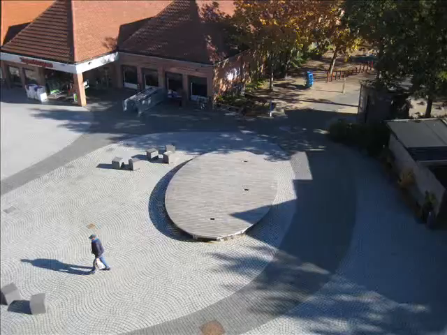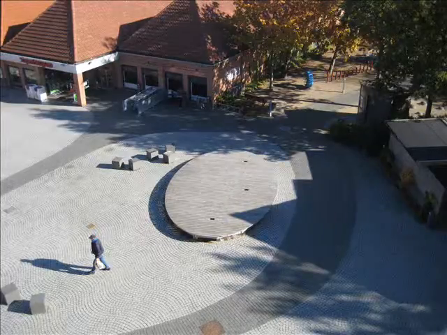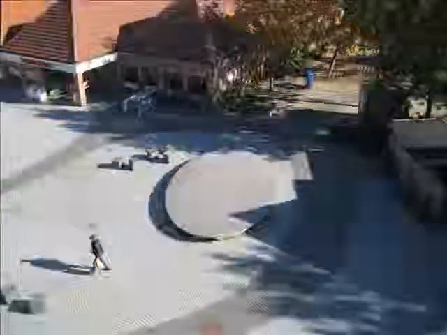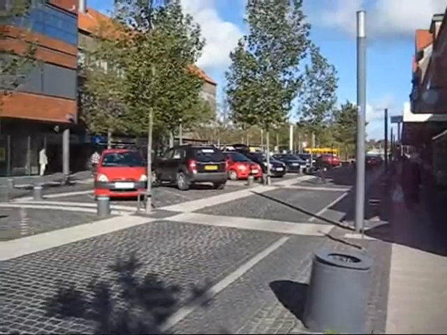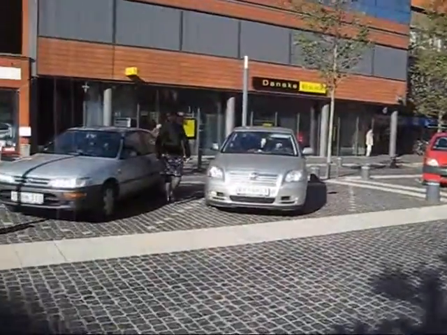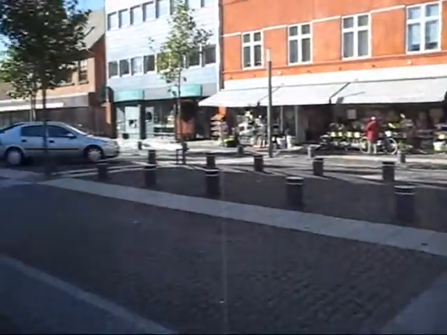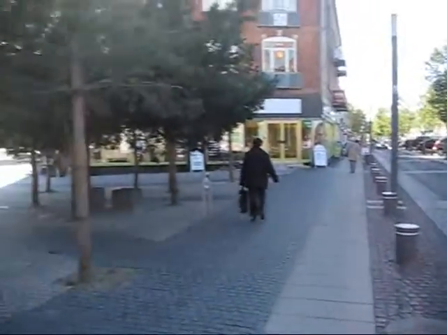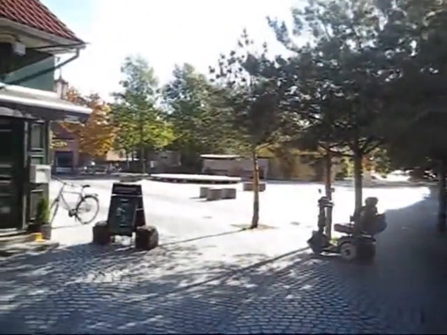Next, I will be showing you a little walkthrough of the square to give you a view as if you were actually walking through the square. Here I begin by showing you the street right next to the square. This is the main central street that goes through downtown Taastrup. And here is the entrance to the square.